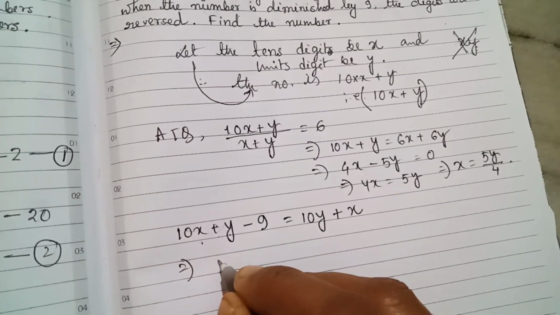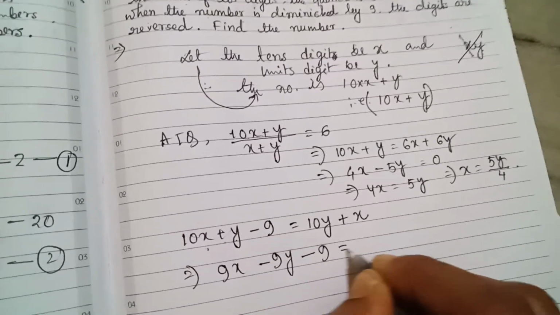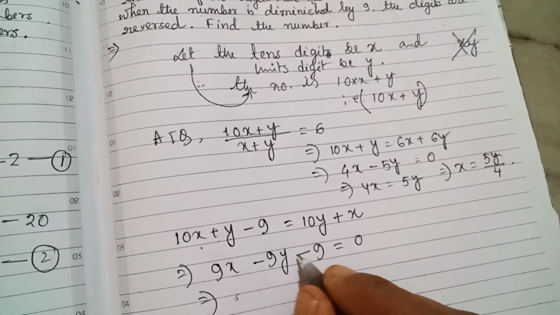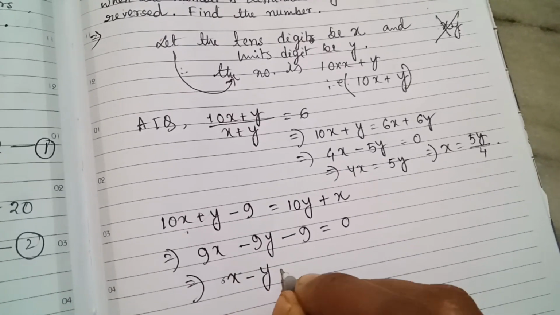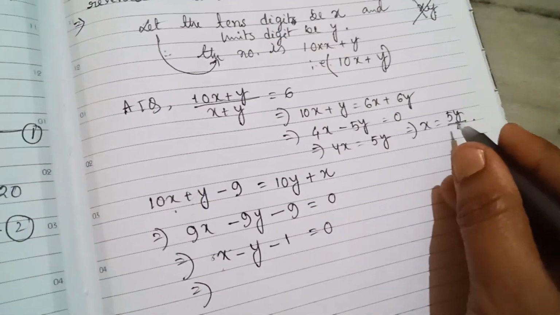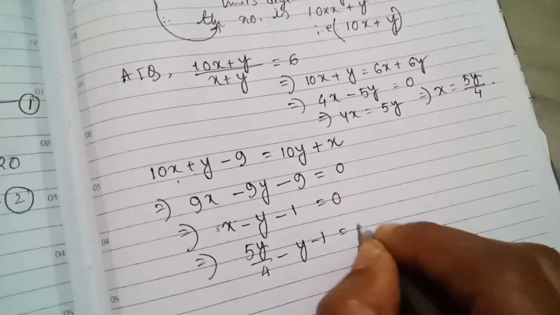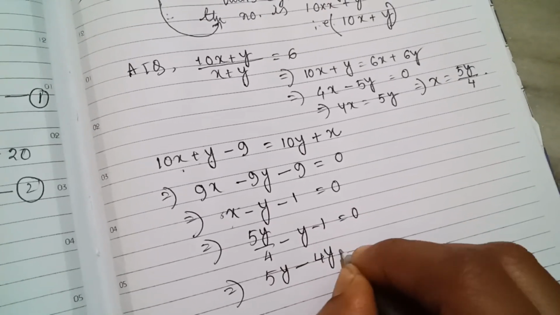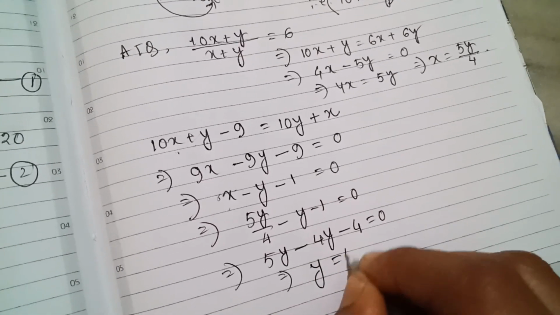From this we can write 9x minus 9y minus 9 is equal to 0. So we can take 9 common throughout and cancel it with 0. So it will be x minus y minus 1 equals 0. We can write x as 5y by 4. So 5y by 4 minus y minus 1 equals 0. So we can write it as 5y minus 4y minus 4 equals 0. That means y is equal to 4.